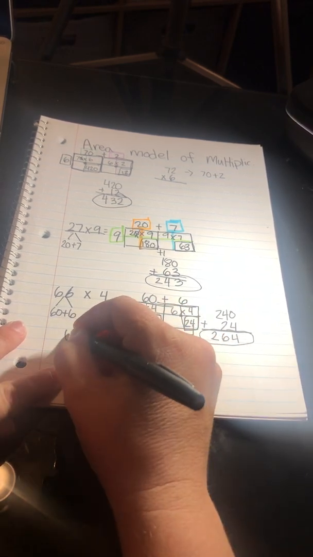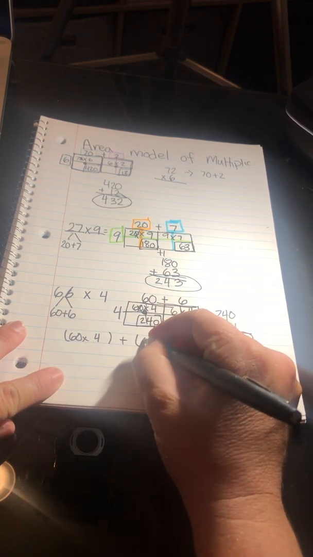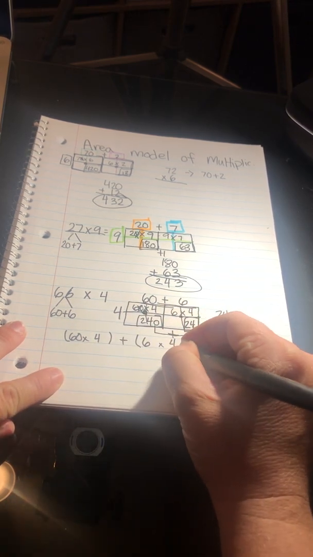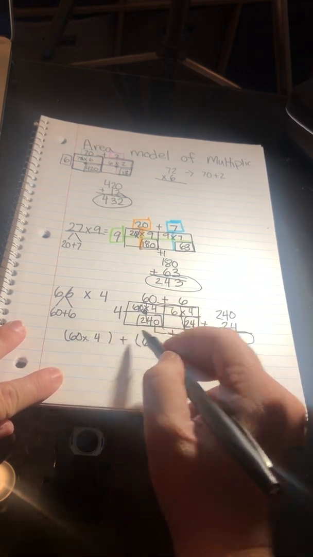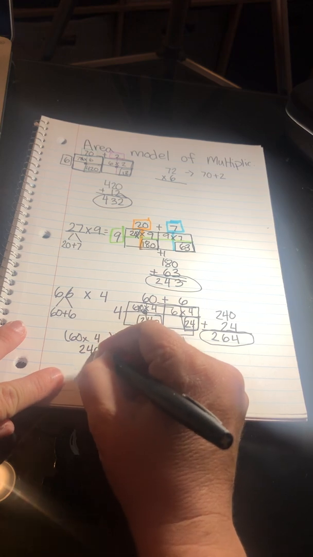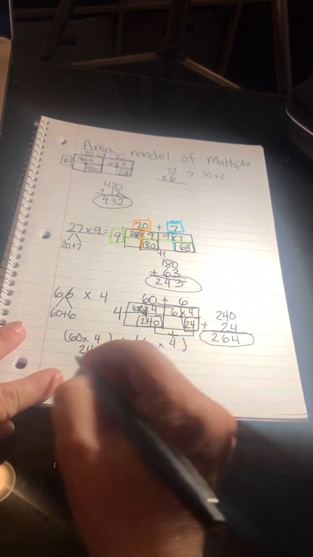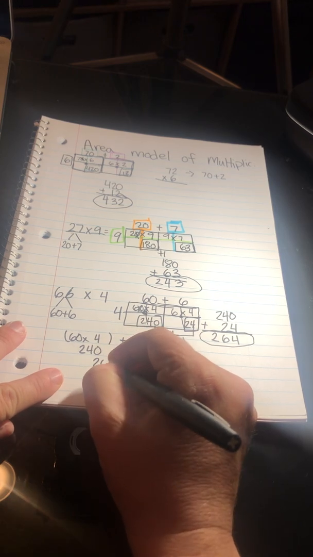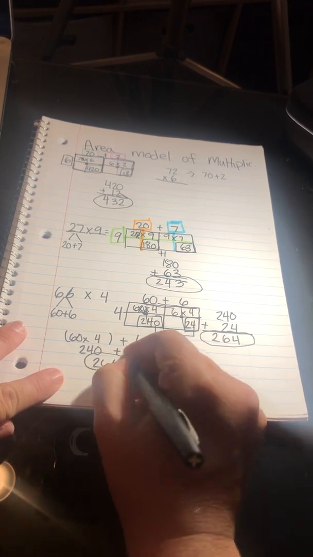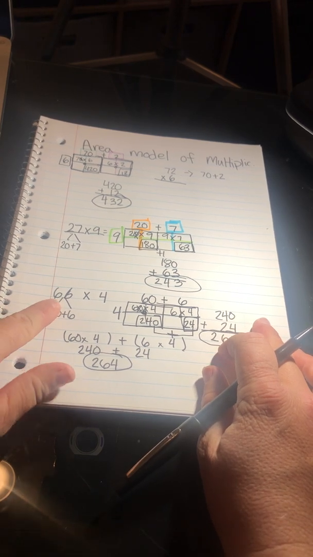Now we can check that using the way that we learned last week, by just checking it. We can say 60 times 4, 6 times 4. It should be the same, which it is. It would be 240 plus 24, which would give us 264. So that was the way we learned last week. This is the way we're learning this week.